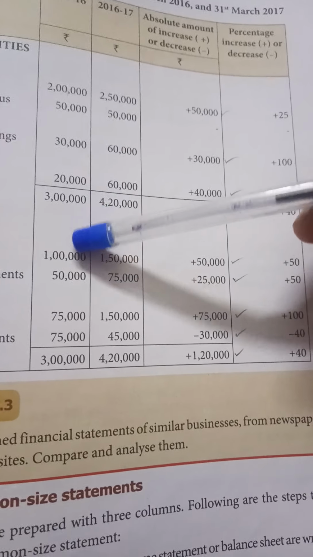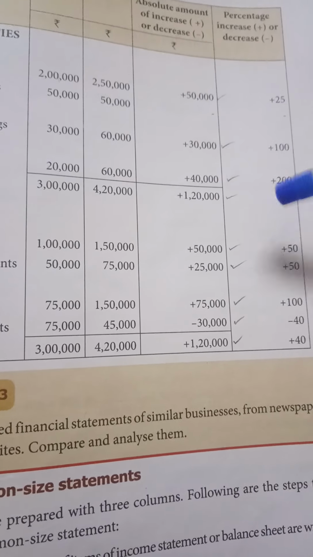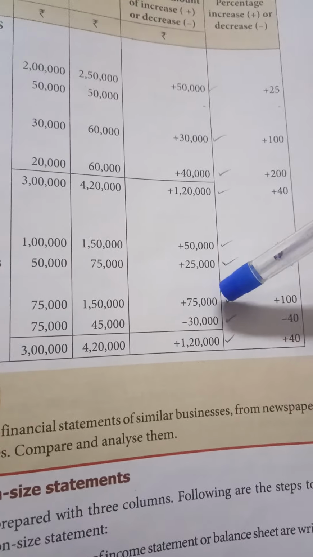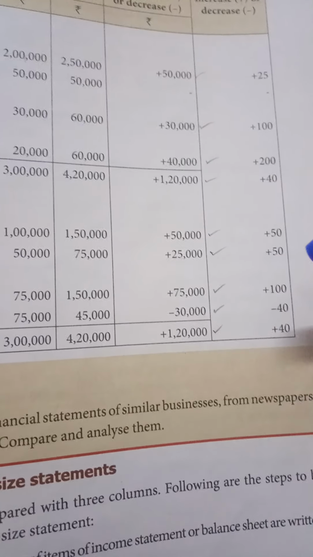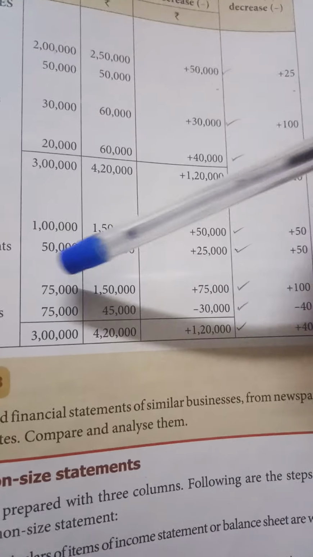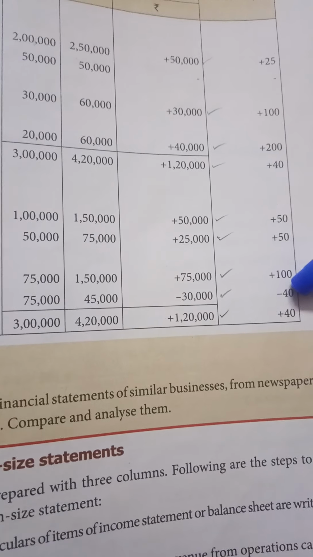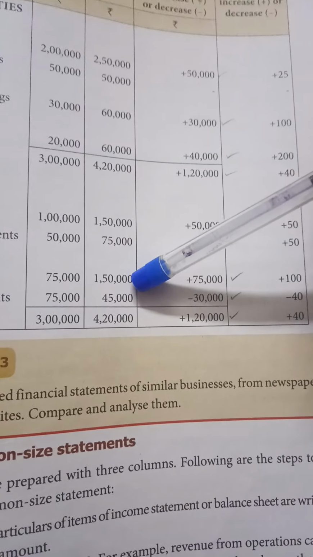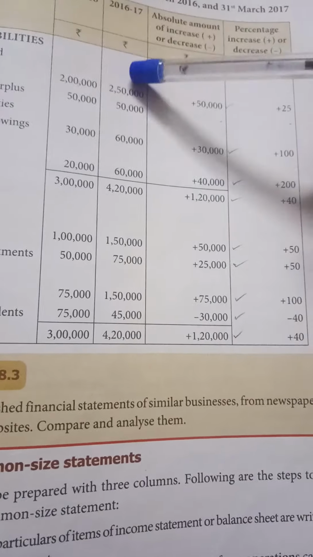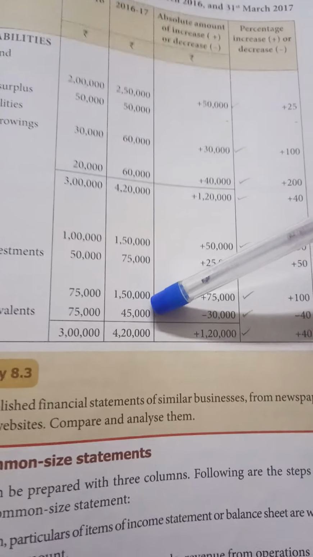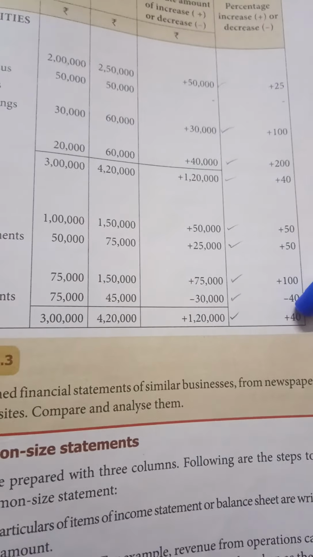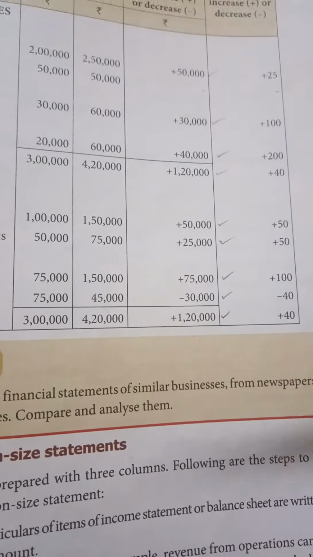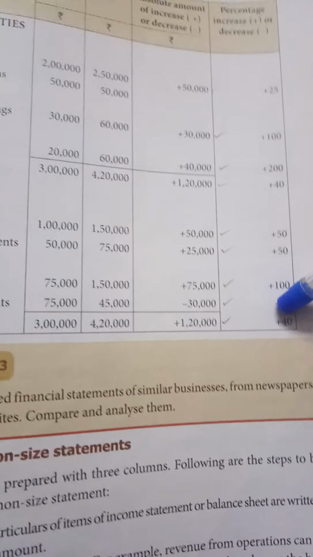Then 50,000 divided by 1 lakh into 100, which is 50%. 25,000 divided by 50,000 into 100, so 50%. 75,000 divided by 75,000 into 100, so 100. 30,000 divided by 75,000 into 100, you get 40. Here we are writing minus because there is a decrease of rupees 30,000 in the second year, that is 16-17. It is decreased, so we are writing minus 40. Again 1,20,000 divided by 3 lakhs into 100, so you get 40 here.